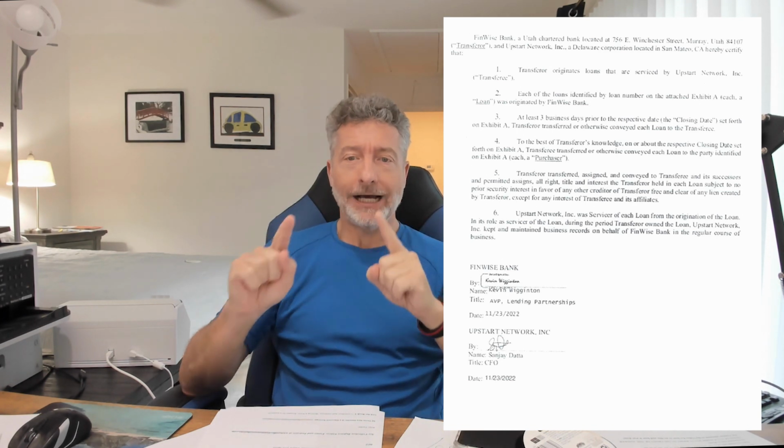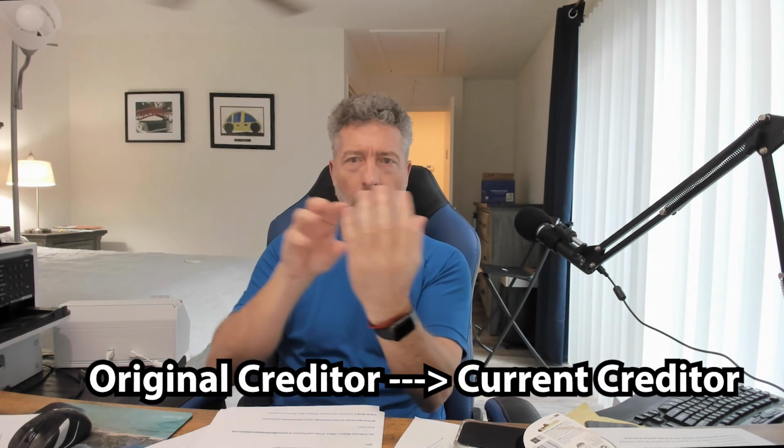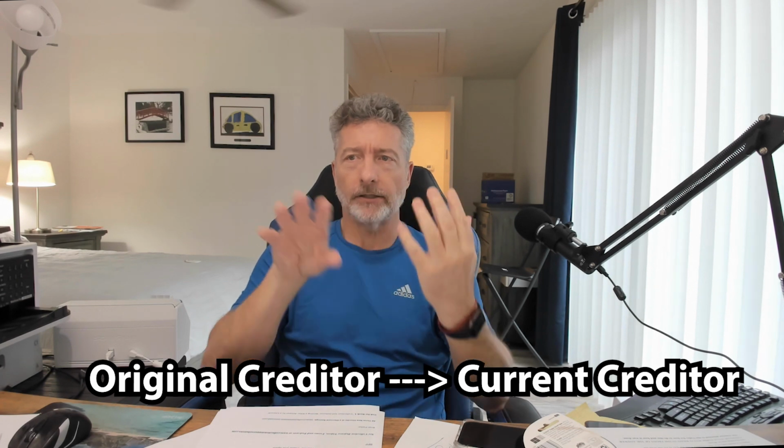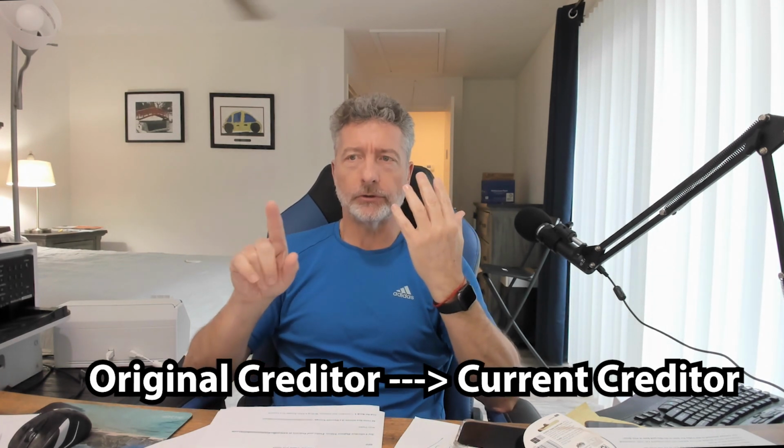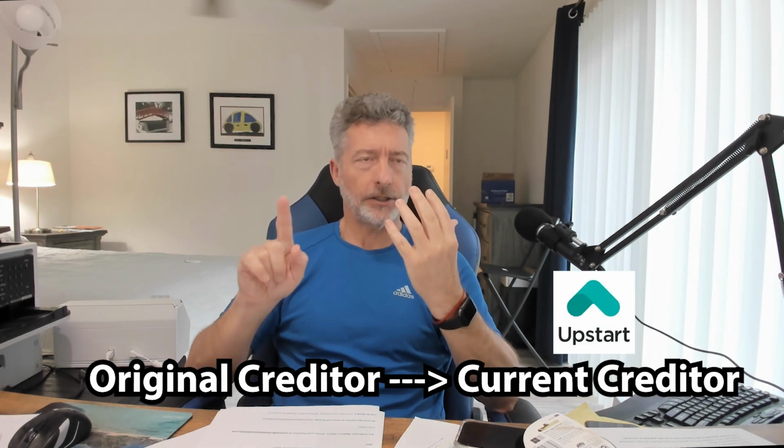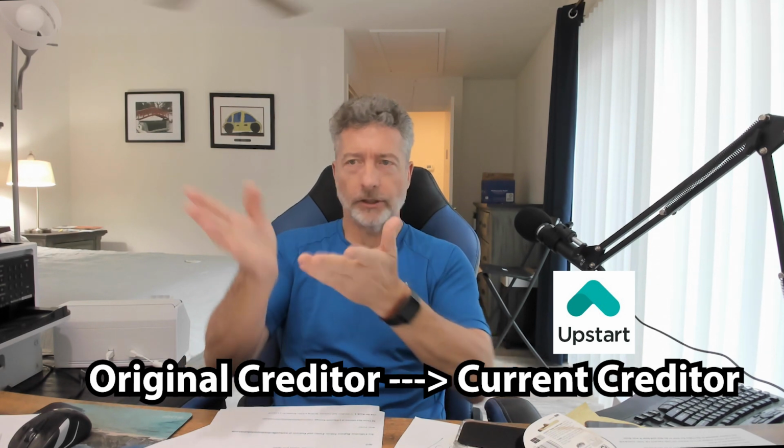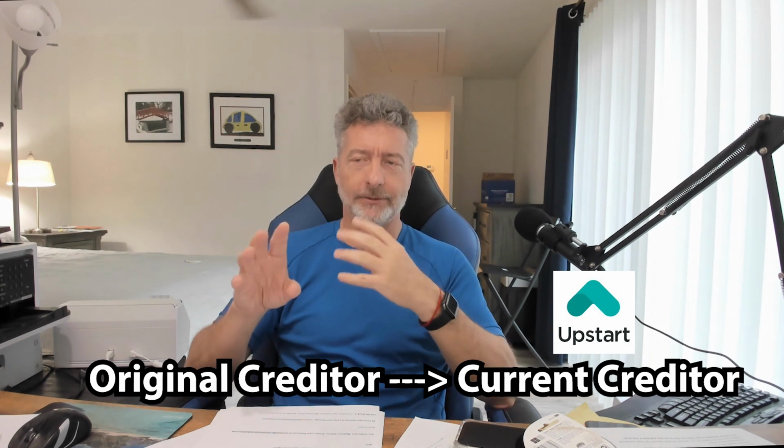What we will get into is that Velocity, to own this debt, has to have the new owner, which is called the current creditor. After the original creditor, there's the current creditor. This is how the law looks at it, a term of art that's used in law. So the current creditor at this point after November 23 is Upstart Network Inc., according to their own documents. We're using the documents against them.